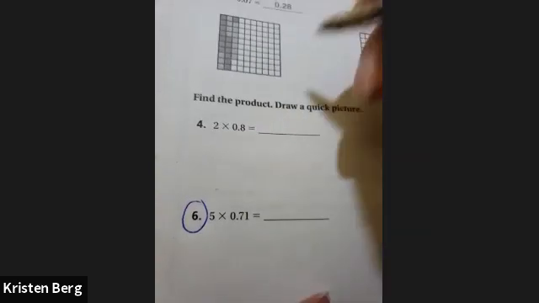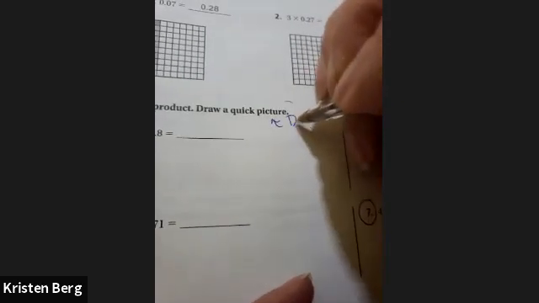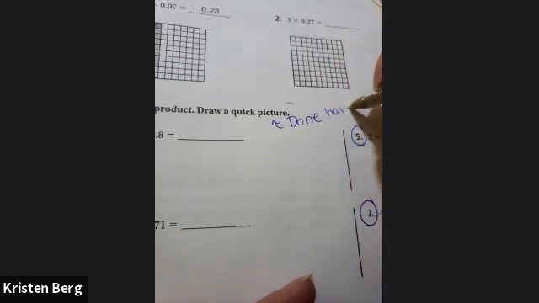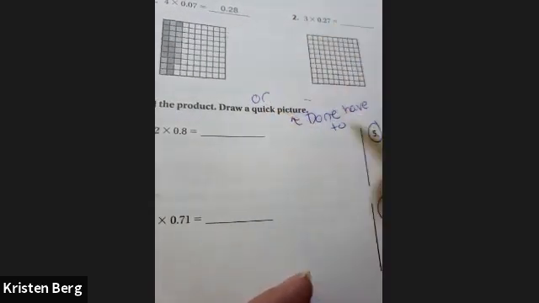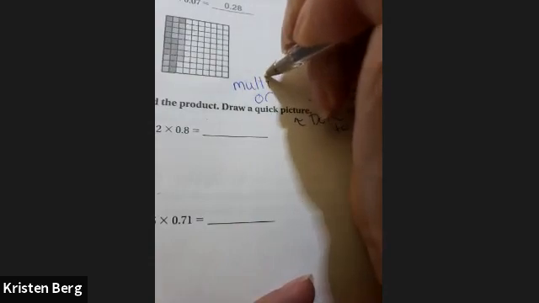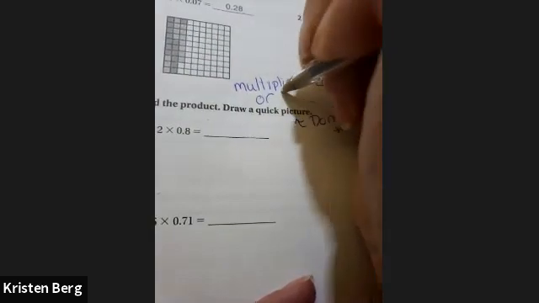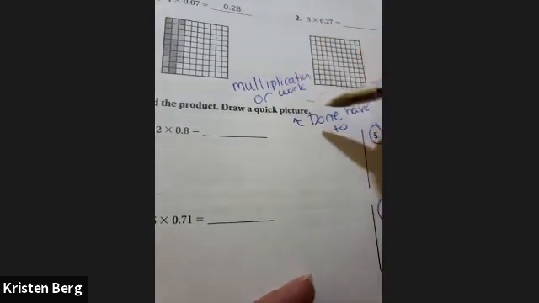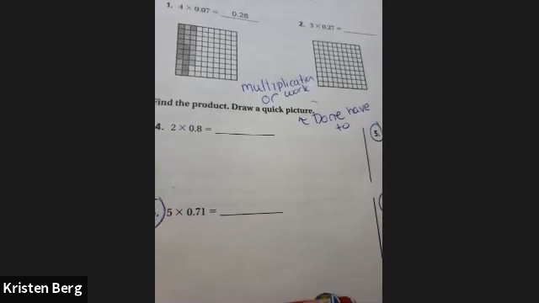All right, so now I'm going to go over to this next part and I'm going to do this one with you. It just says find the product. It says draw a quick picture. I will say you don't have to. However, you must do either this or do multiplication work. So you're either going to be showing me a quick picture way or a multiplication way. Don't just give me an answer.